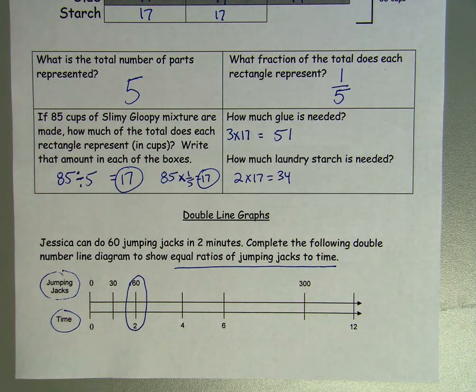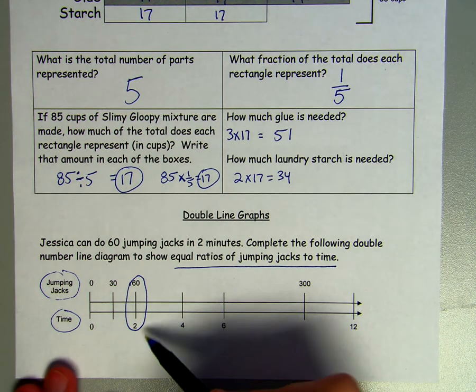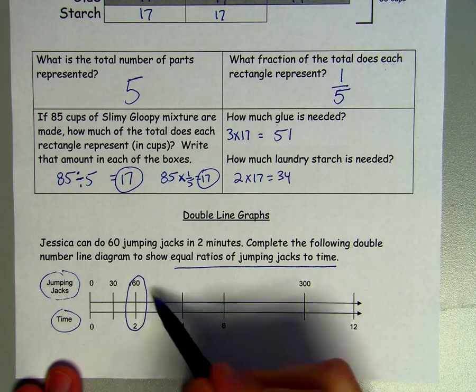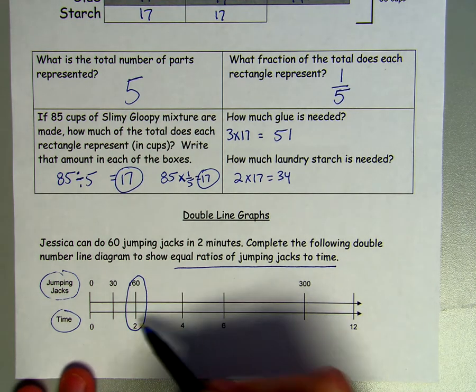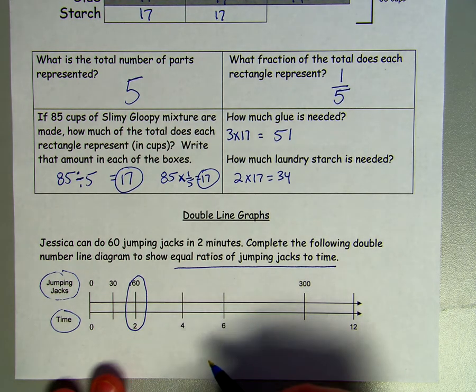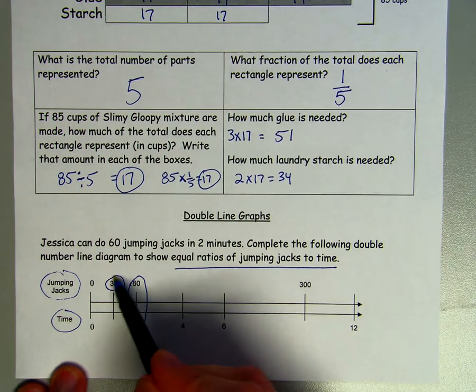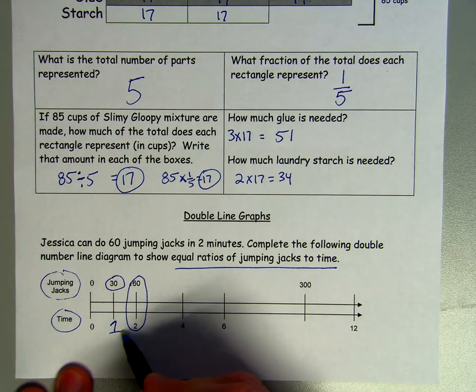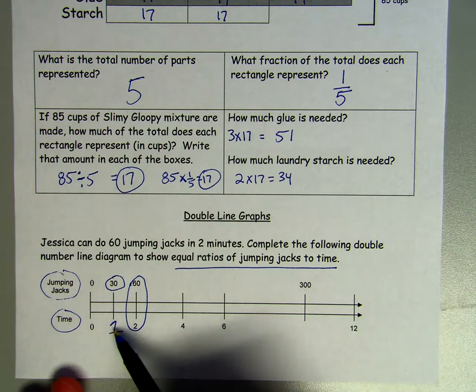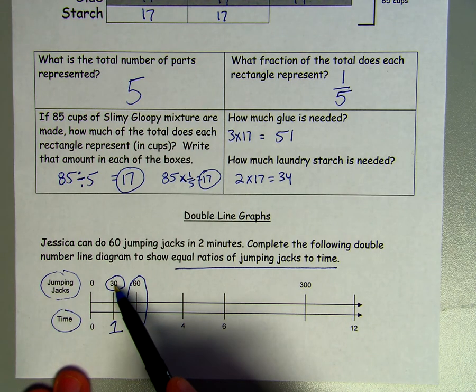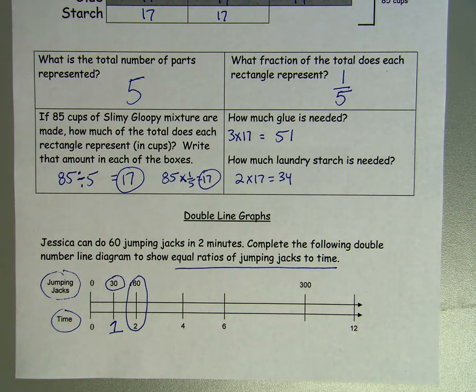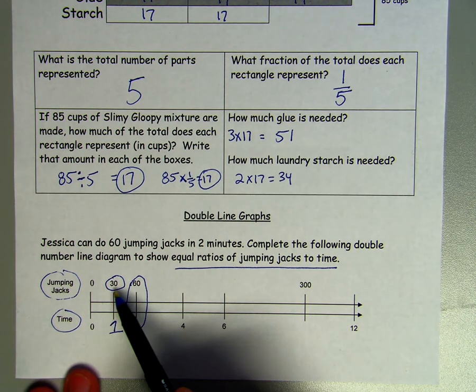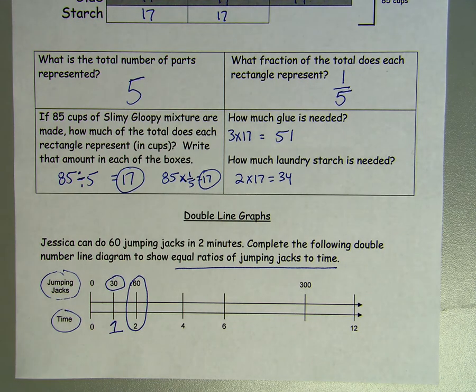Okay? So to first find out our unit rate, this is what we did last time, we can take our 60 jumping jacks and divide it by our time of 2 minutes. We can say 60 divided by 2, and 60 divided by 2 is 30. Okay, so there's our 30, which goes with our 1. So our unit rate is 1 minute is equal to 30 jumping jacks, or 30 jumping jacks per minute, we can say as well. Okay? So using that 30 jumping jacks for every minute, we can go ahead and fill in the rest of our chart.